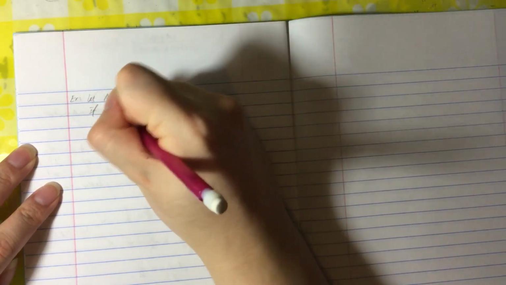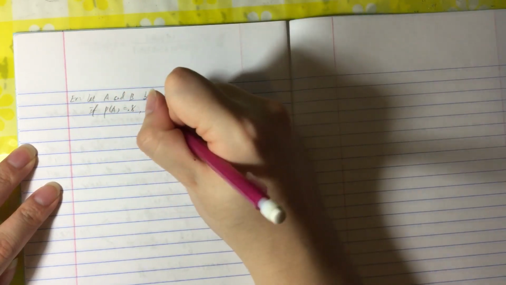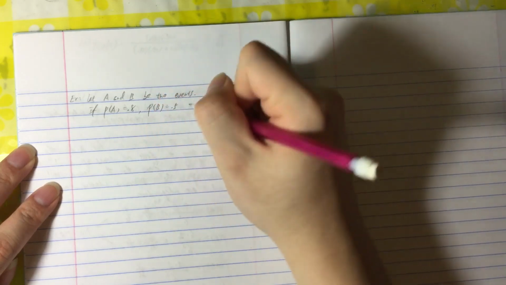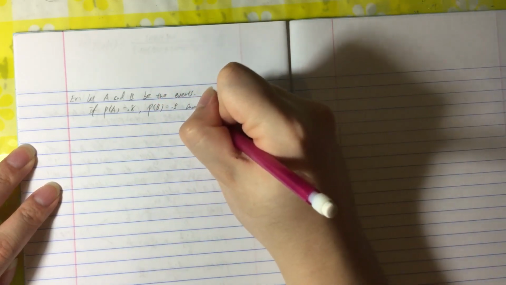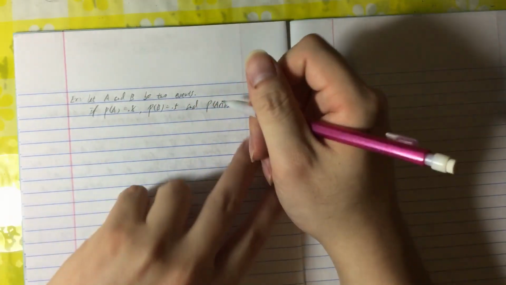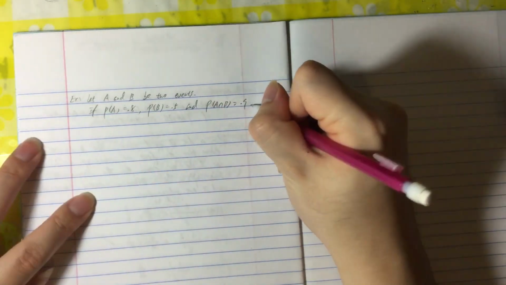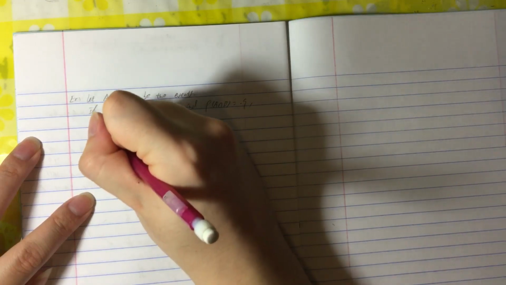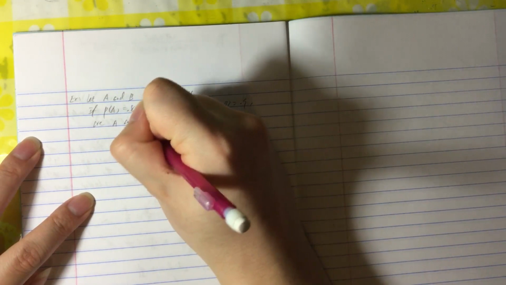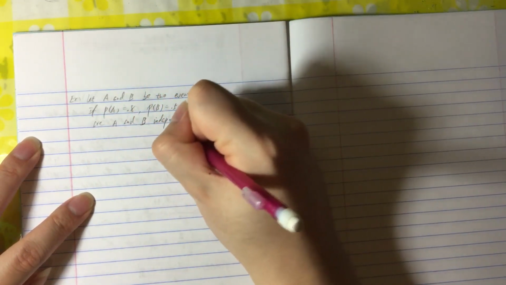If probability of A equals 0.8, probability of B equals 0.5, and probability of A intersection B equals 0.9, are A and B independent events?